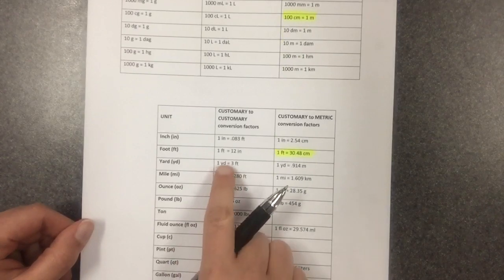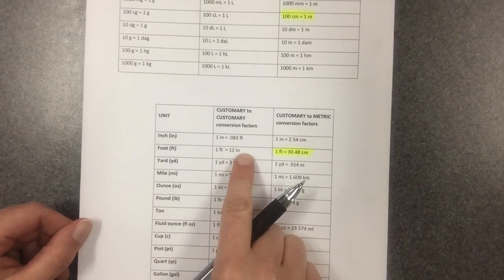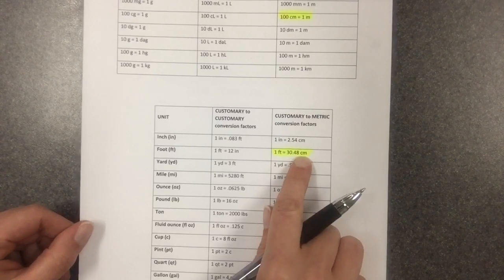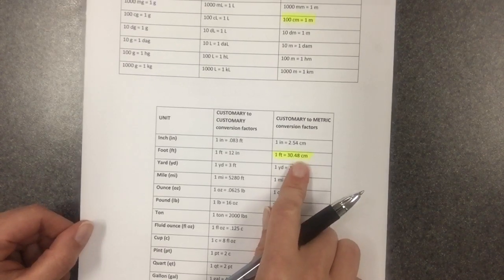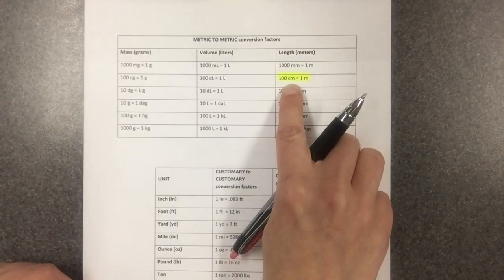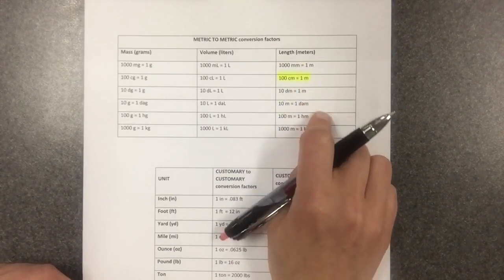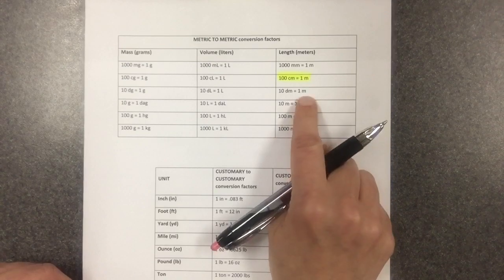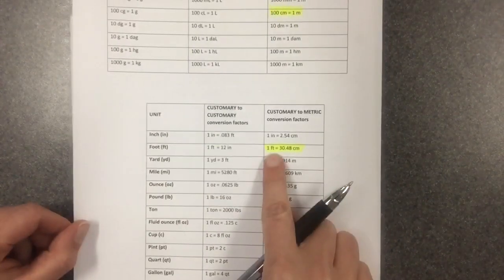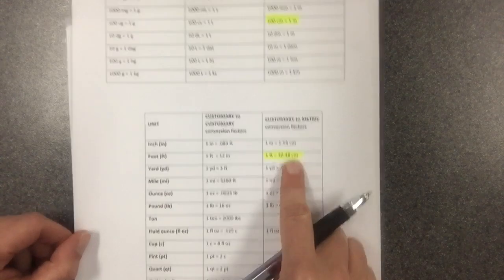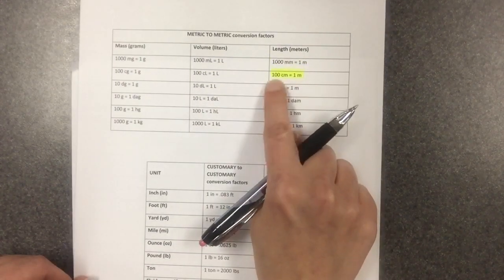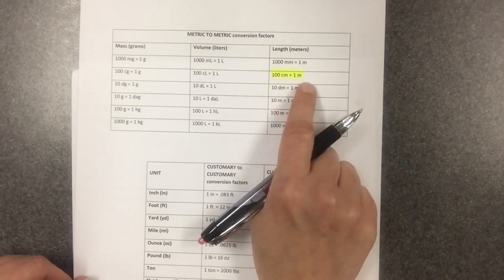I have 1 foot equals 12 inches. I have 1 foot equals 30.48 centimeters. I'm going to start with this one because I know that in the metric system, I can convert from centimeters, millimeters, decimeters to meters pretty easily, okay? So I'm going to use 1 foot equals 30.48 centimeters. And then I'm going to relate centimeters to meters using this conversion factor right here.